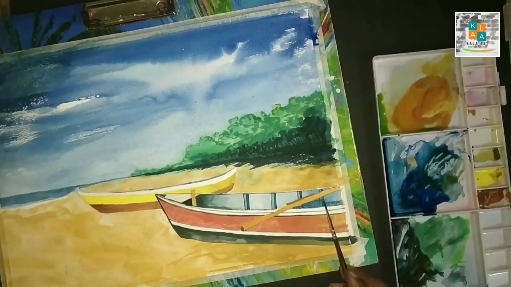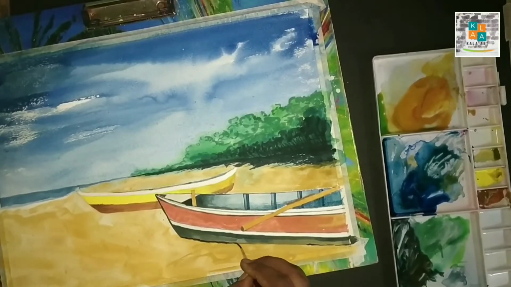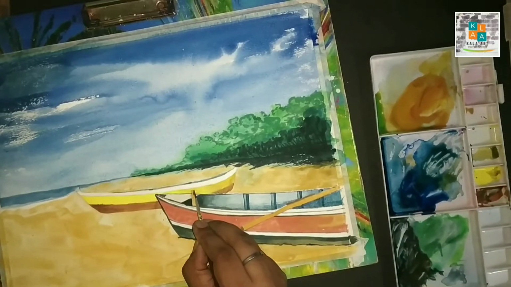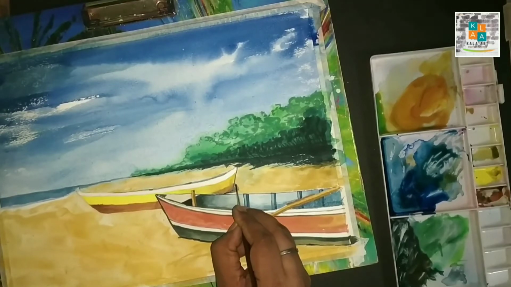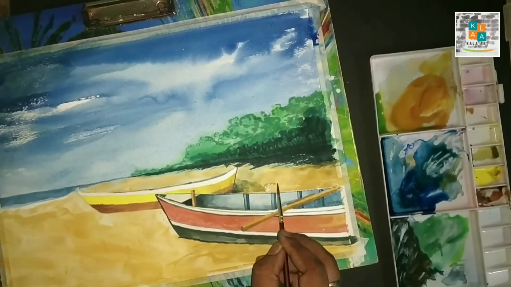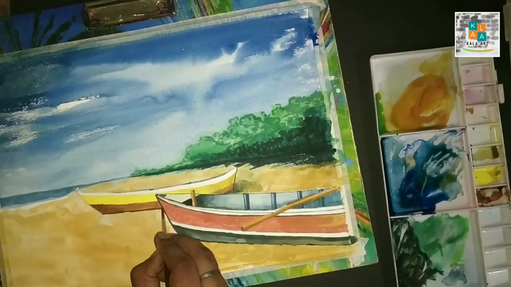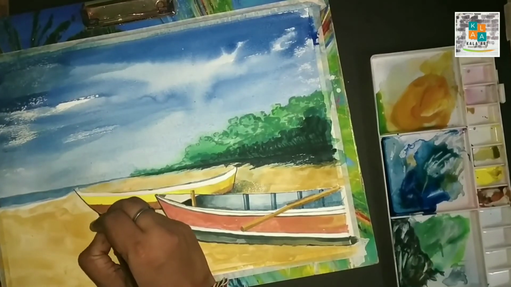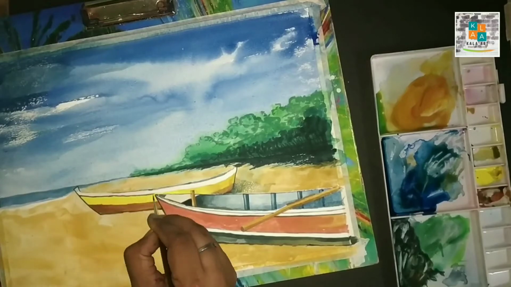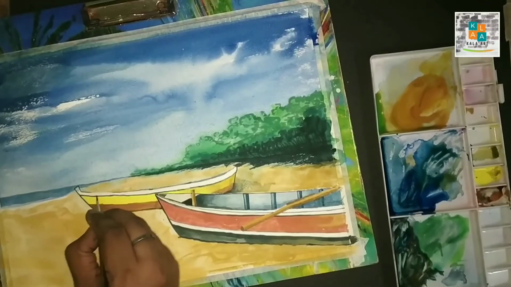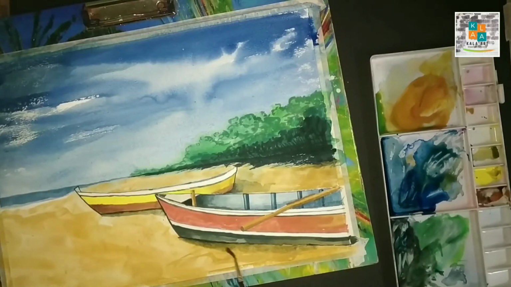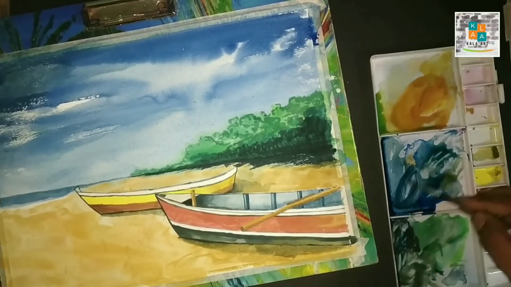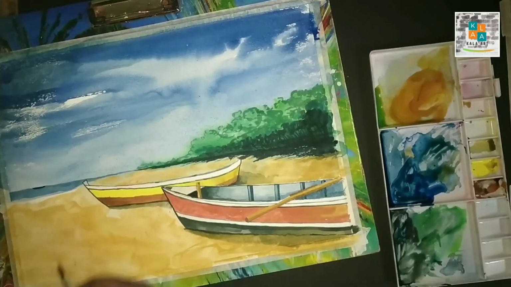We are going to study a very simple landscape here for the beginners and basic learners. It is very useful for you to make a landscape. Only two objects are shown here, two boats. In the background I am showing some trees and sea and the sky. Only a few objects we are showing here. There are no extreme details. Only the basic things we are showing here.